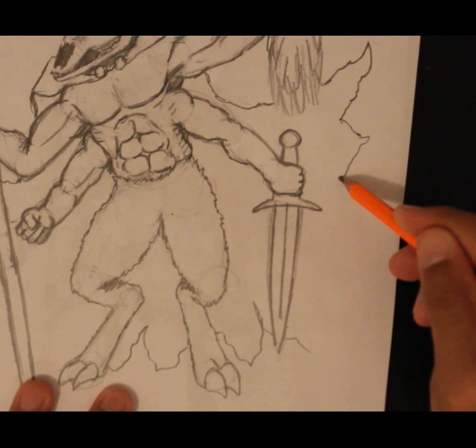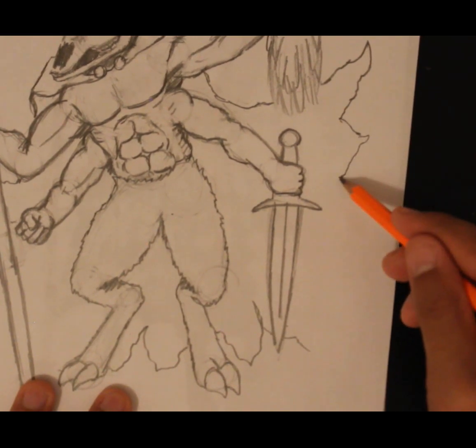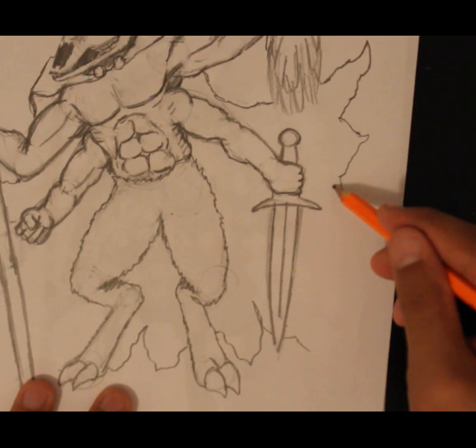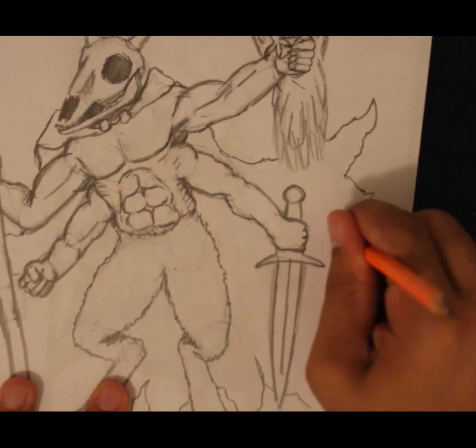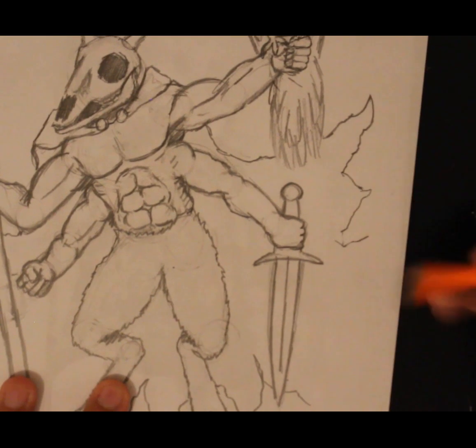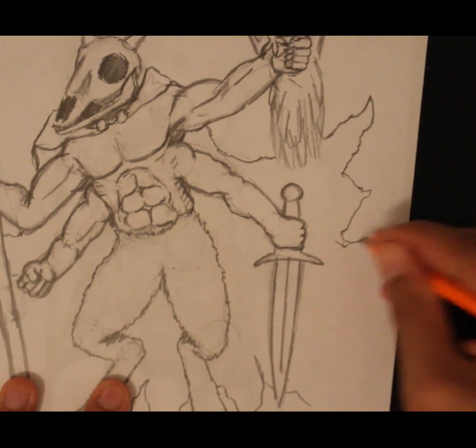I'm kind of just winging it. It's so different than my reference. But that line is too straight. So maybe curve a little bit more.